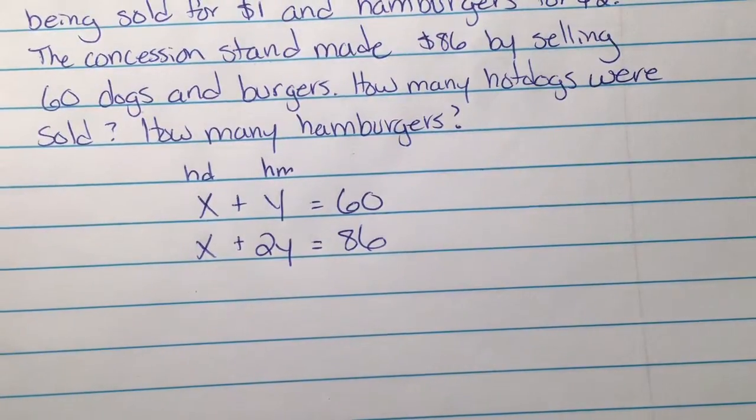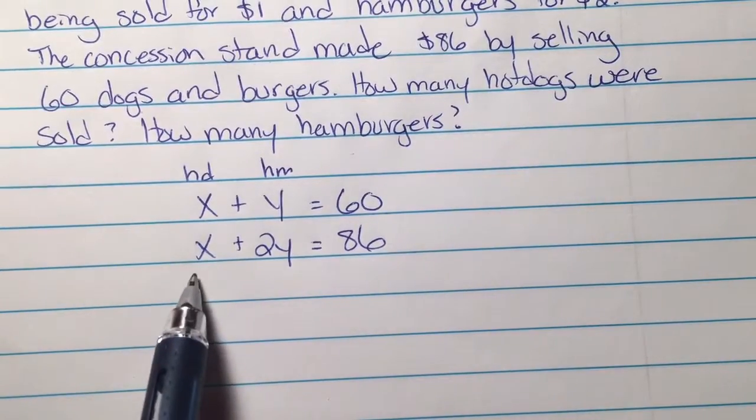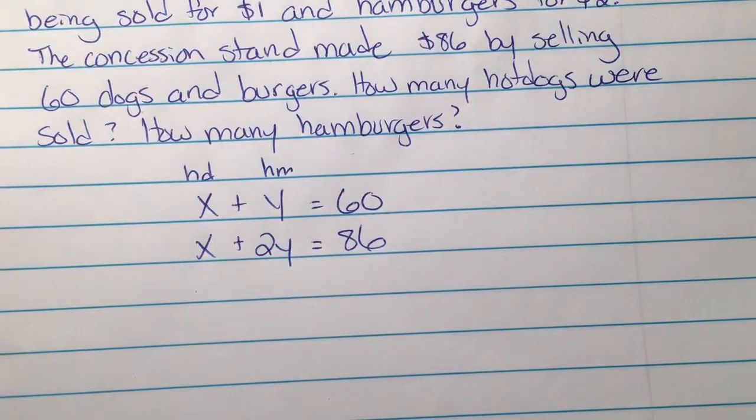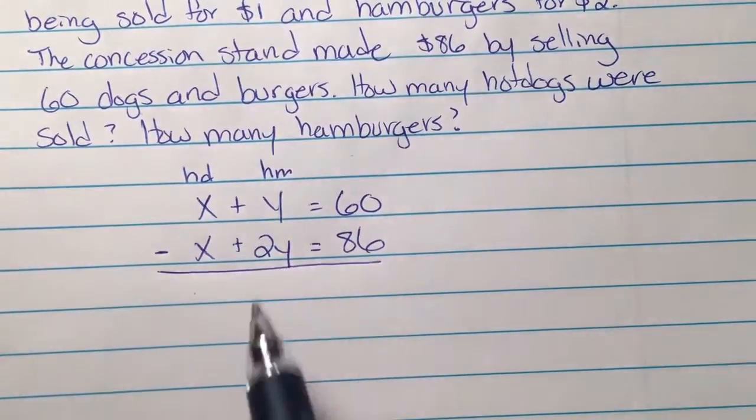So we go ahead and we determine, all right, which one's the best to use. We just learned about this yesterday. Elimination. They are both in standard form. Now, how do I go about this process? I need to cancel something out. I see that I already have a match, X and X. When I've got a match, I subtract.